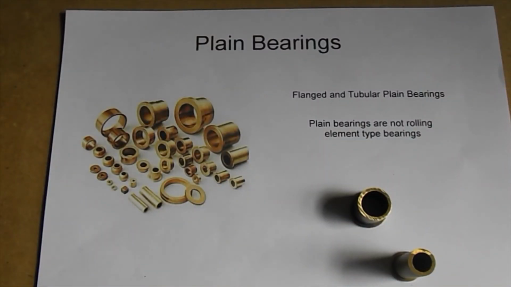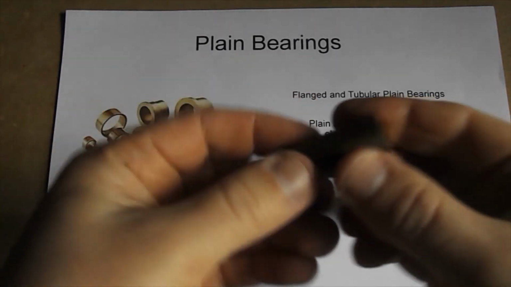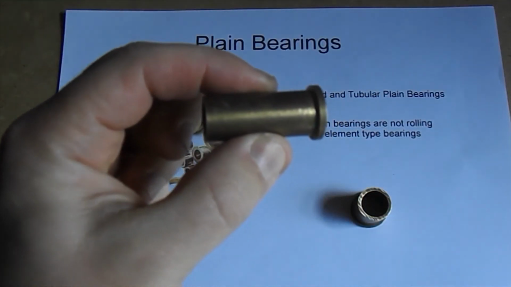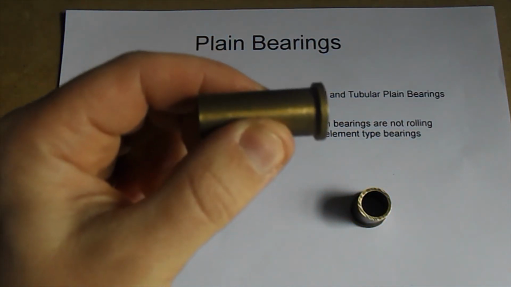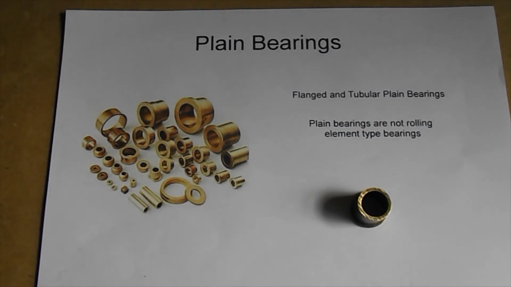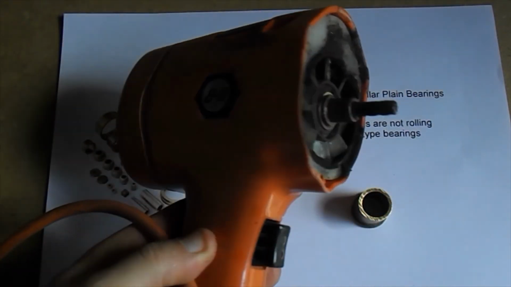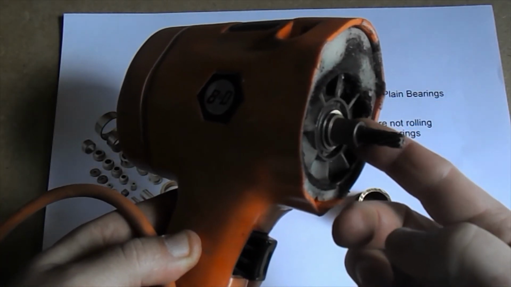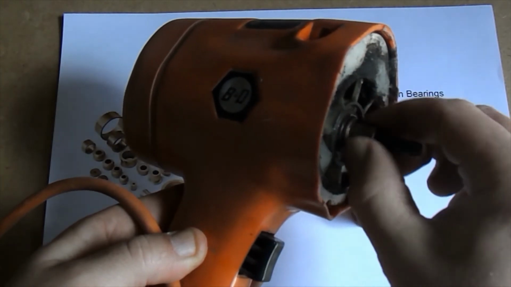Plain bearings, usually made from brass, bronze, aluminium alloy or nylon. For example here, tubular or flanged. Very compact, no moving parts, ideal for small electrical motors, light loadings. See here an old drill. There it sits there.